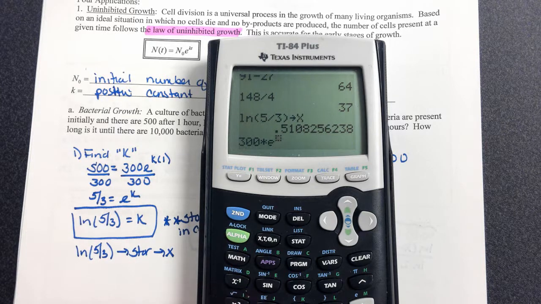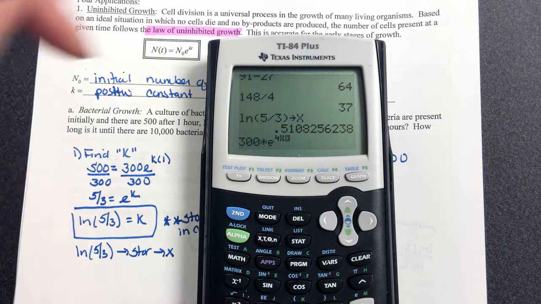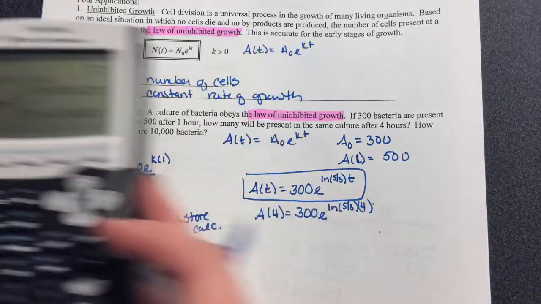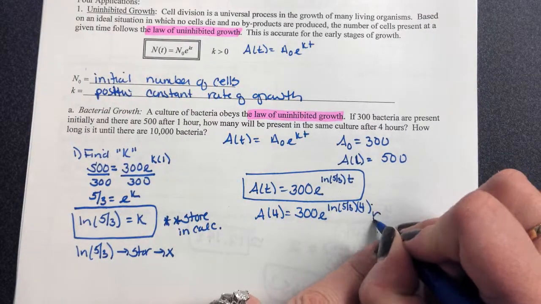And again, it's going to be 4x. Depending upon the model of the calculator, you may have to put parentheses around the 4x to let the calculator know that both the 4 and the x are in the exponent. But with the updated operating systems on the 84, you can type the 4x in without parentheses. So we end up with 2,314.845 bacteria.